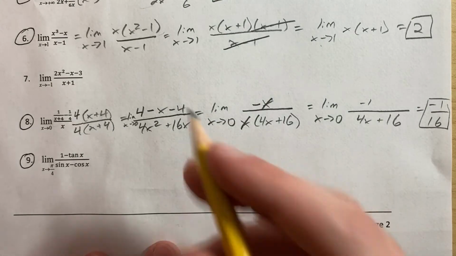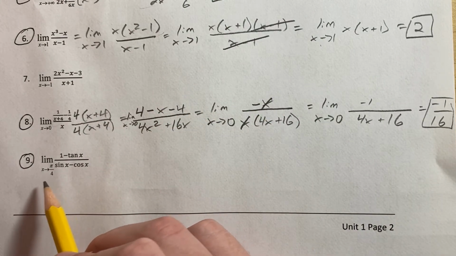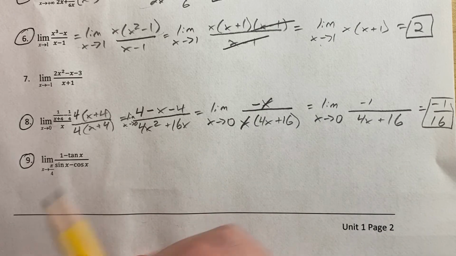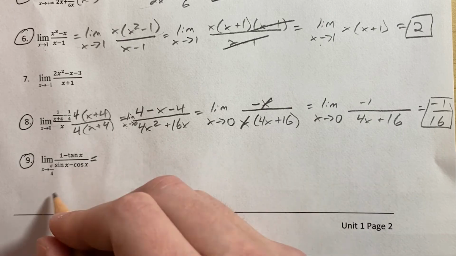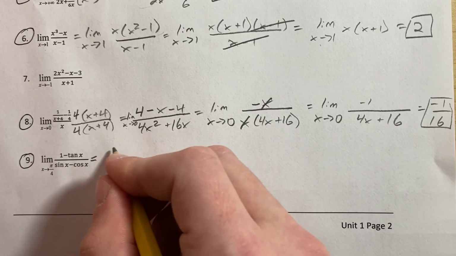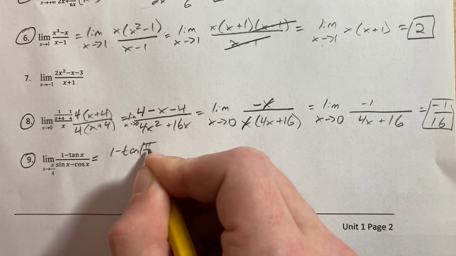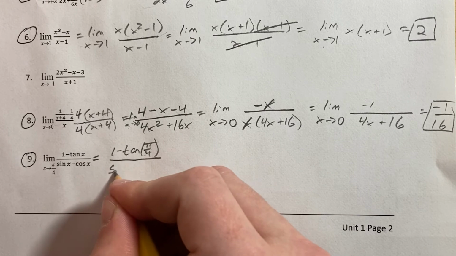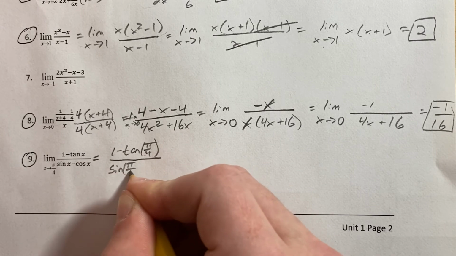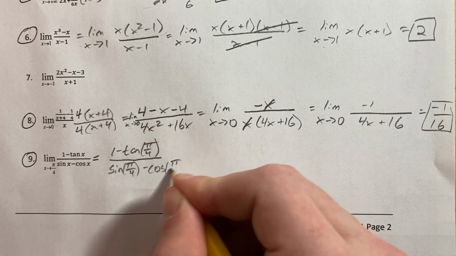Now, for the last one, a little bit of nasty trigonometry. To start, you're just going to try plugging in pi over 4, because you never know if that's just going to give you a correct answer or just give you an actual value you can work with. So just start off with 1 minus tangent of pi over 4 over sine pi over 4 minus cosine pi over 4.